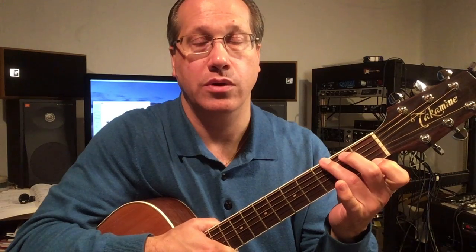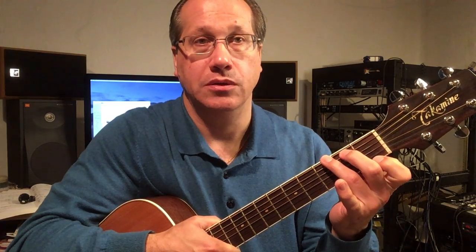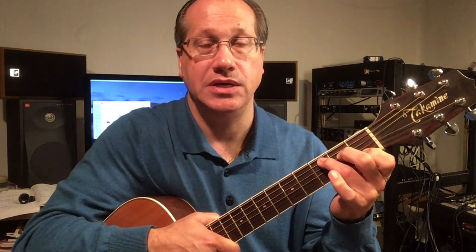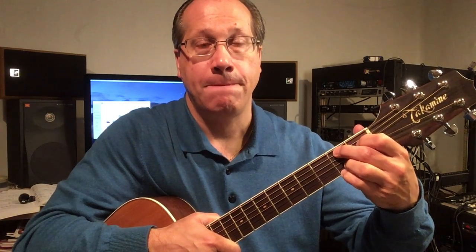I mentioned G, G or G7. That would use the 3rd fret G on the 6th string in the bass. And for the G7 chord, I'm using my 3rd finger. For the G chord, I'm using my middle finger. The C chord on the A string, A, B, C, has a C in the bass. A B7 chord, which is on the list, has a B on the A string.